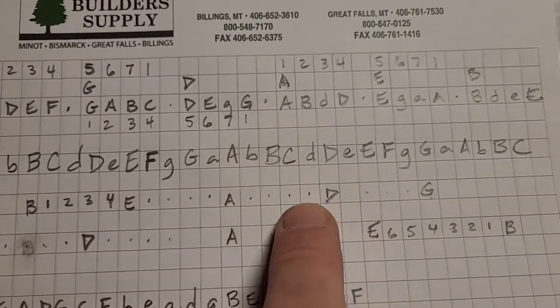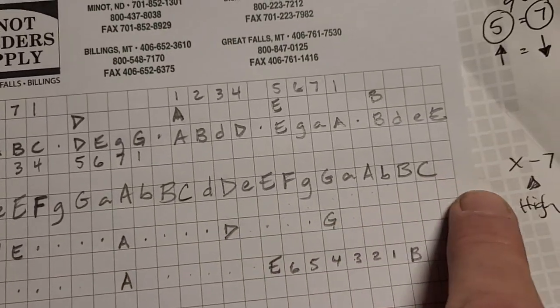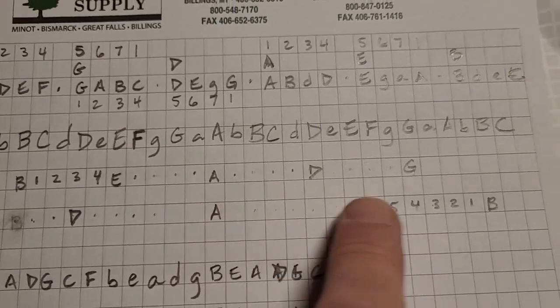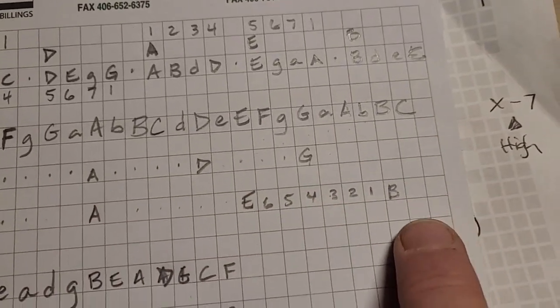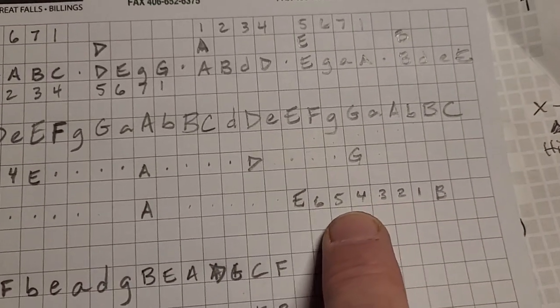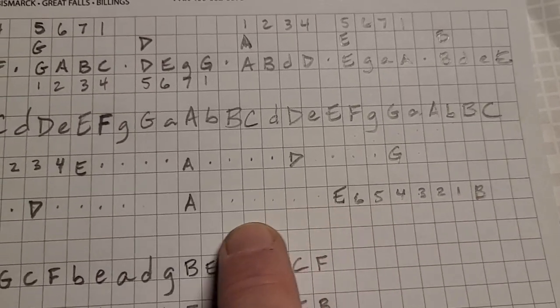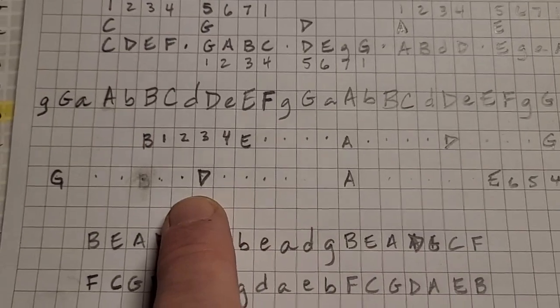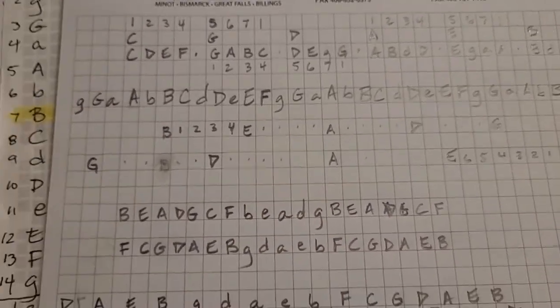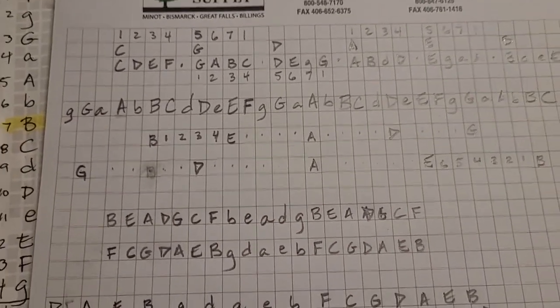That gives us our circle of fifths, B, E, A, D, G, C, F, and so on, okay? Now if we do 7, we got to start high, and that winds up bringing us down to our bass. 7 over is E, 7 over from E is A, 7 over from A is D, okay? Circle of sevenths, circle of fifths, all right?